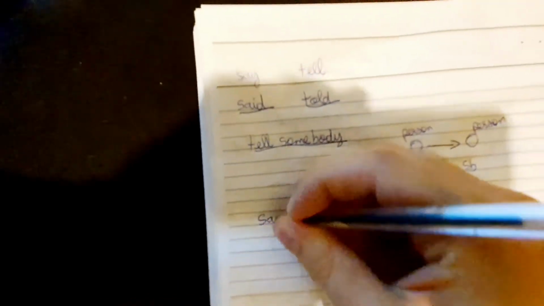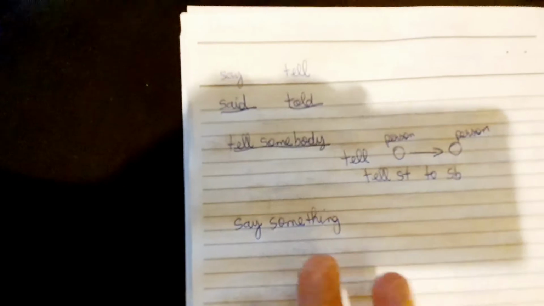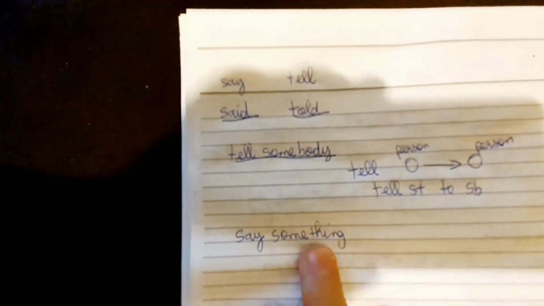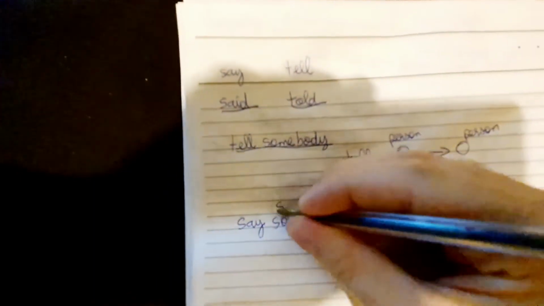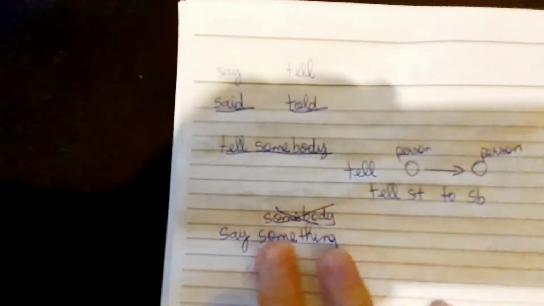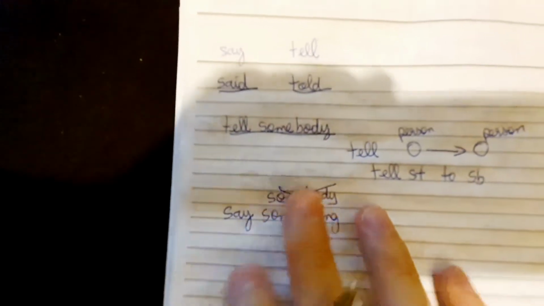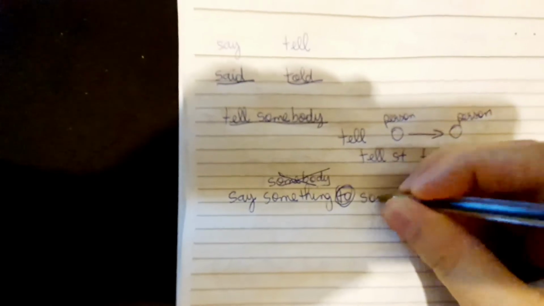The verb say, on the other hand, is different, okay? You don't say somebody, you say something. You can't write say Bob, say Thales. No, you use say something. If you want to write somebody just after the verb say, it's wrong, okay? You can't say somebody. You say something to somebody.